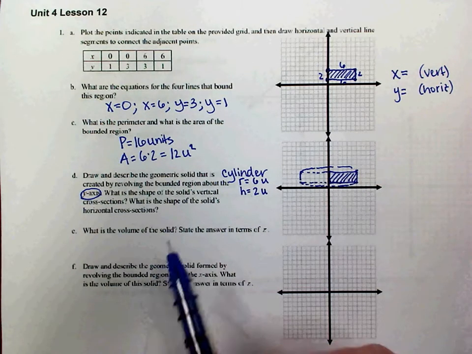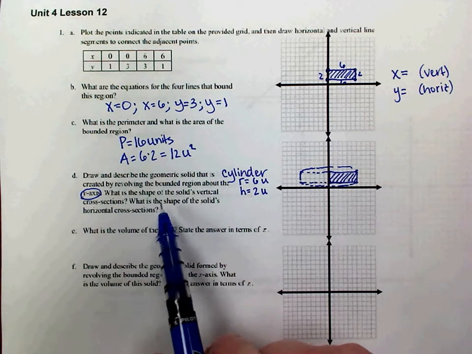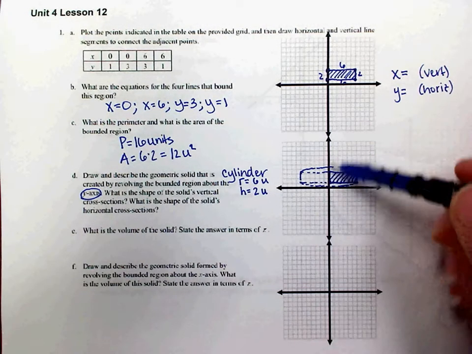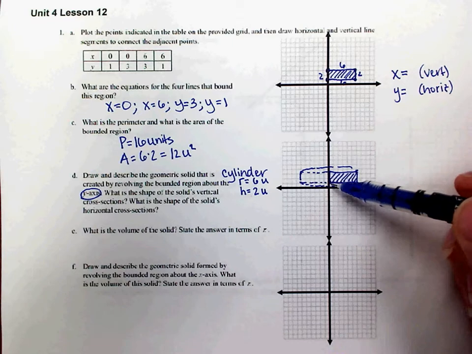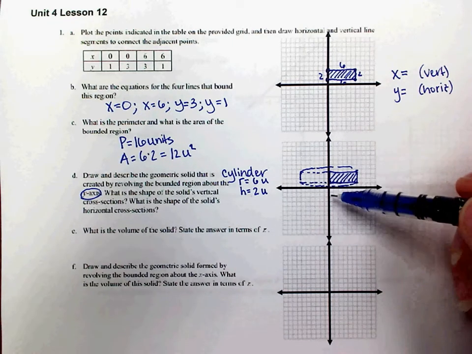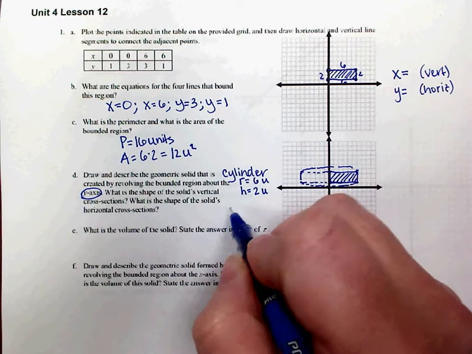It says, what is the shape of the solid's vertical cross sections? So if we cut a cylinder vertically, perpendicular to the base, we have a rectangle.